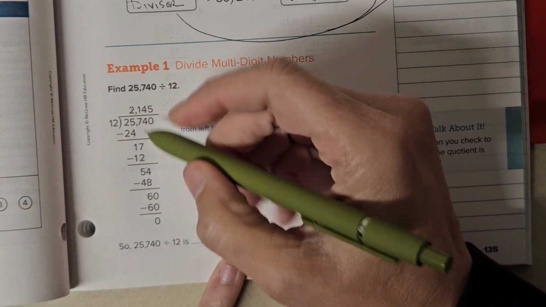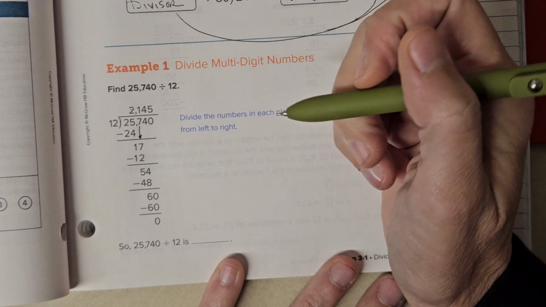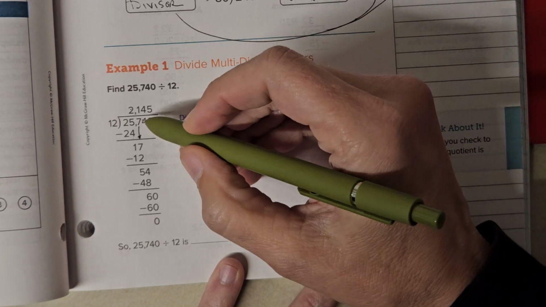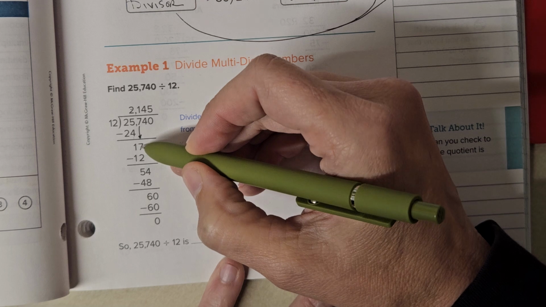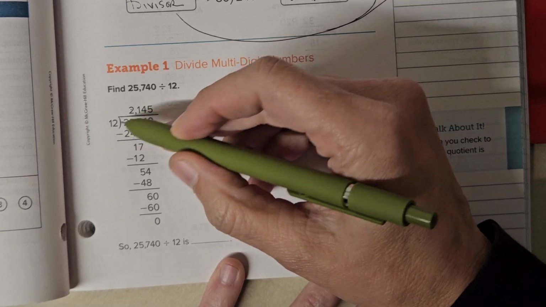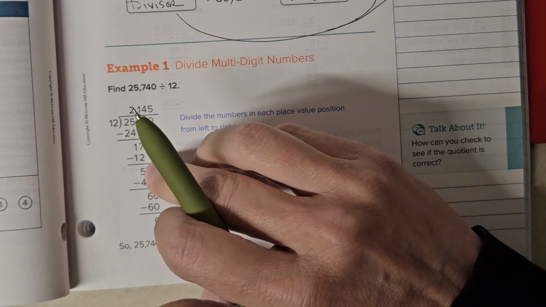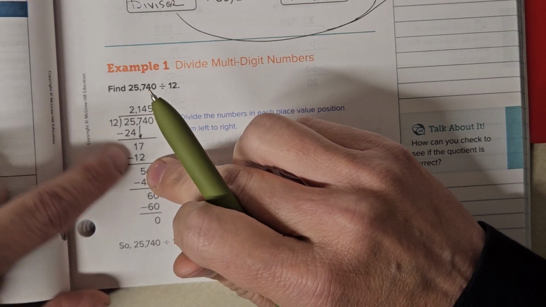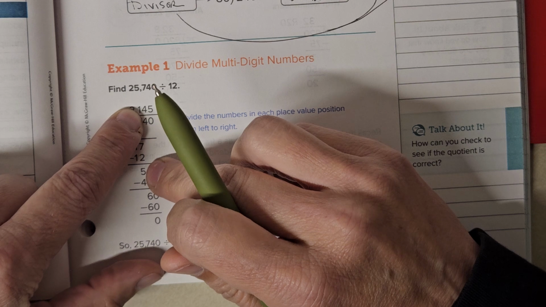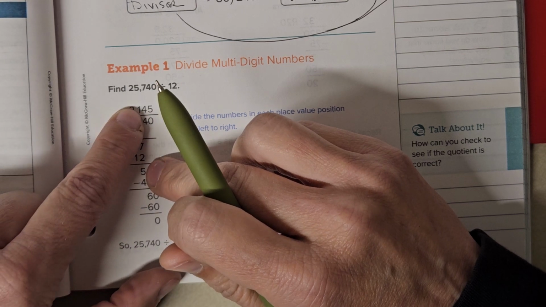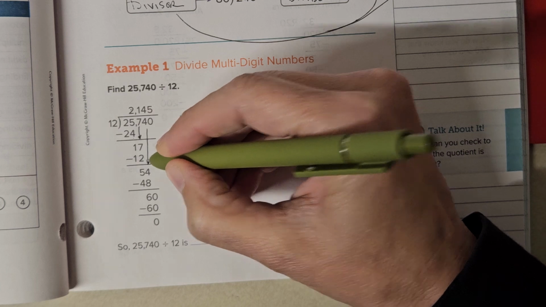So then we subtract that and we get 1. And then we bring down the 7. And it really does help to write the little arrow. Does 12 go into 17? 1 time, and 1 times 12 is 12. We write it, we subtract, we get 5. When we got that 5, you need to check. Does 12 go into 5? If yes, that number was too small. If no, that number's correct. And then we'll bring down the 4.